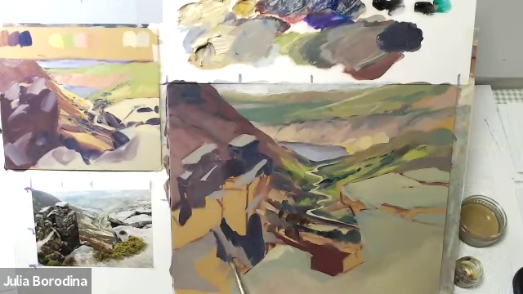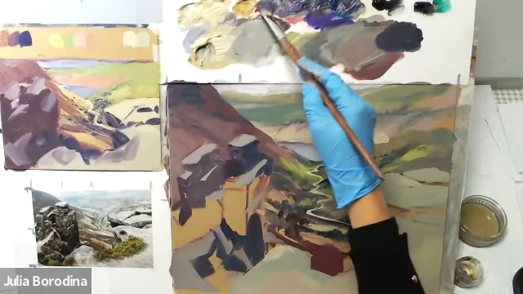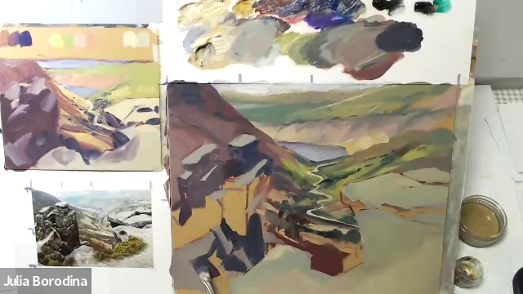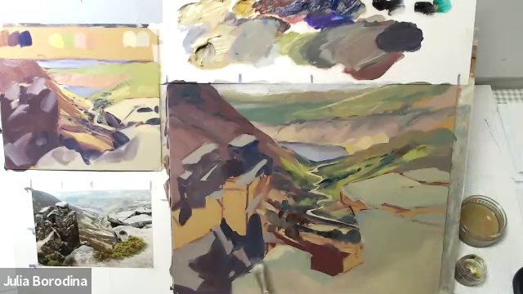Finding some of these lovely borders. Just blocking.